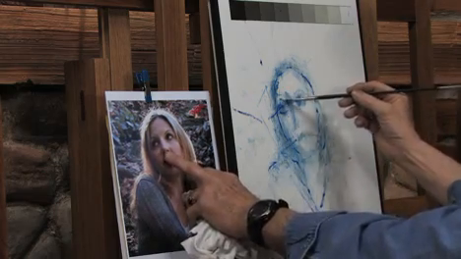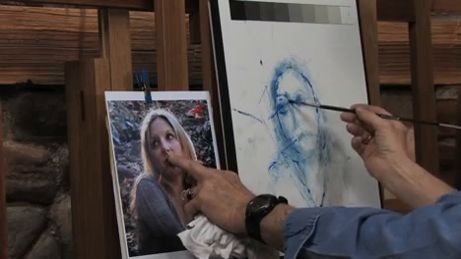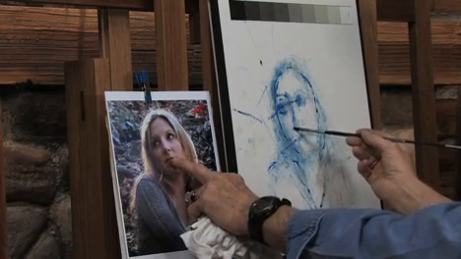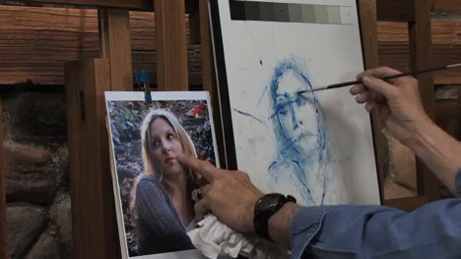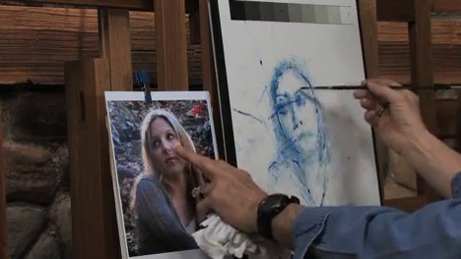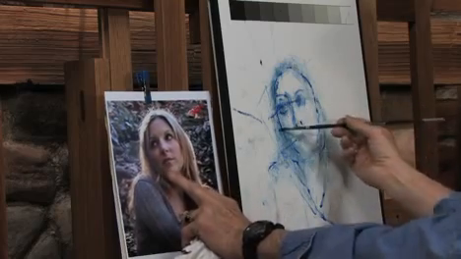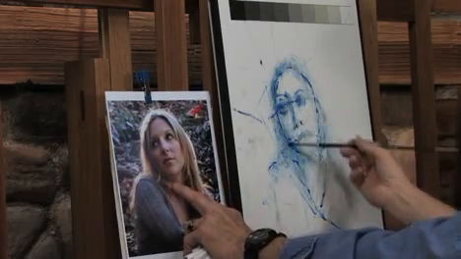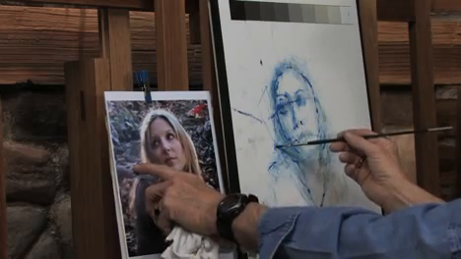Watch your nose. That comes down right here. Here's her eyelash. Her eyebrow comes down into here. Cross. Okay. The other eyebrow a little bit higher. I think I've got that one too high, but that's okay. Don't worry about it. You can change these things. It gets a little dark right in that area where the light hits the dark.